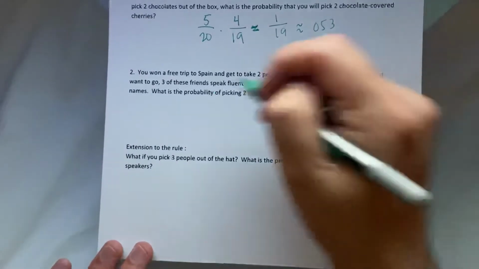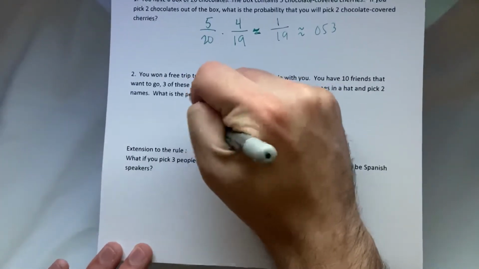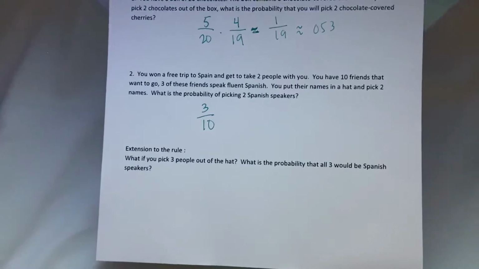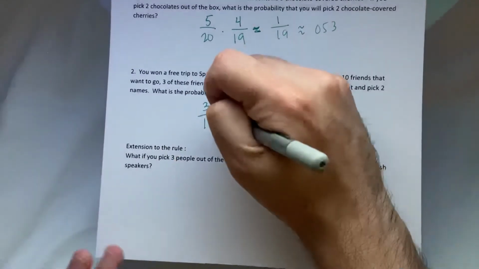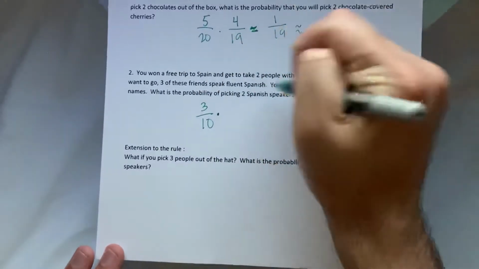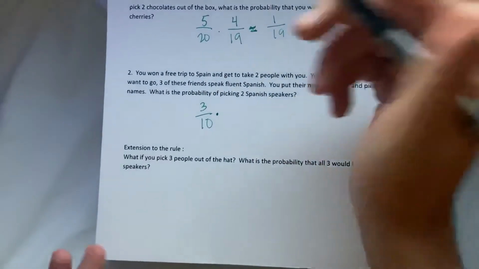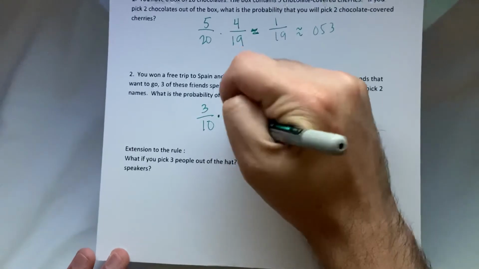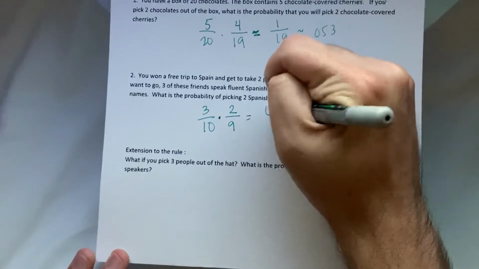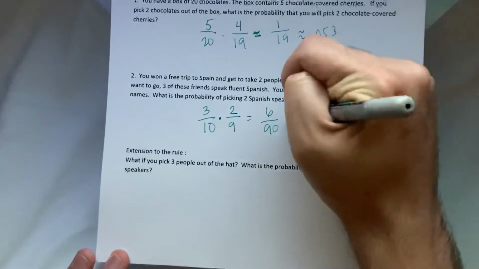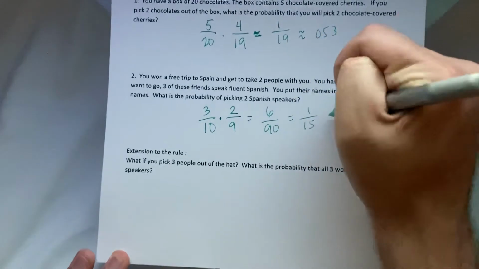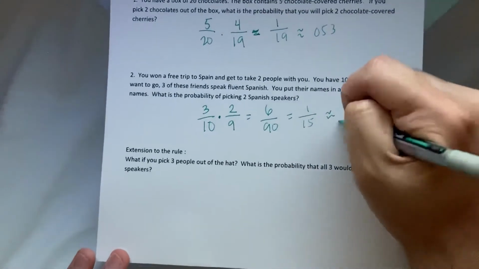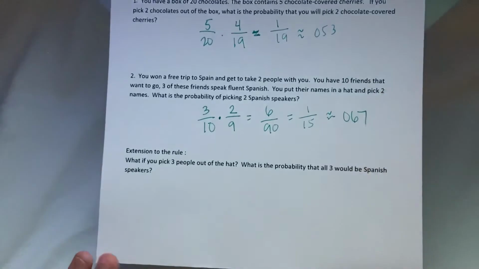So out of your 10 friends, 3 of them speak Spanish. So the first person out of the hat, there are 3 chances out of 10. But once a person has been picked, if you have to pick a Spanish-speaking person, because you need 2 of them, there are only 2 left out of 9, which is 6 out of 90, or 1 out of 15, about 0.067.